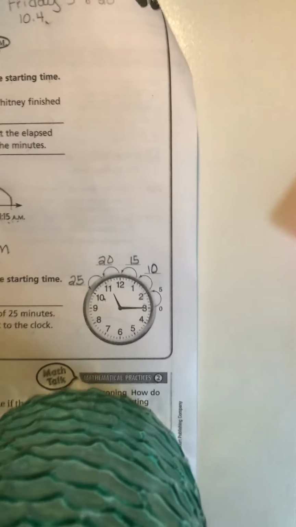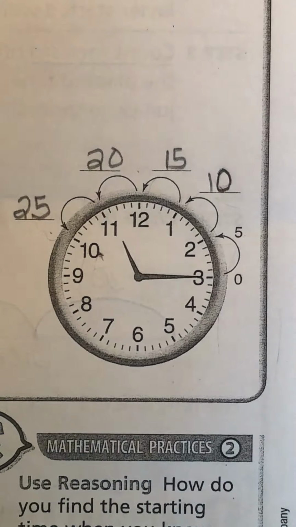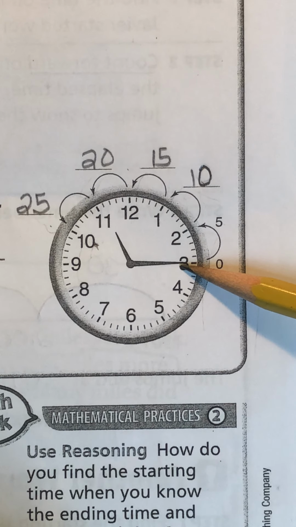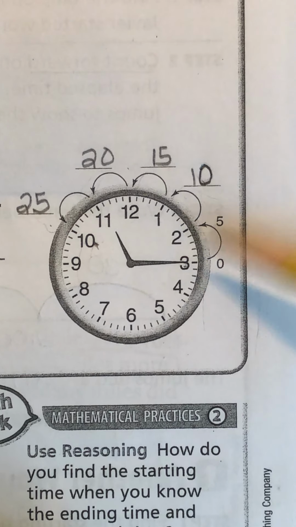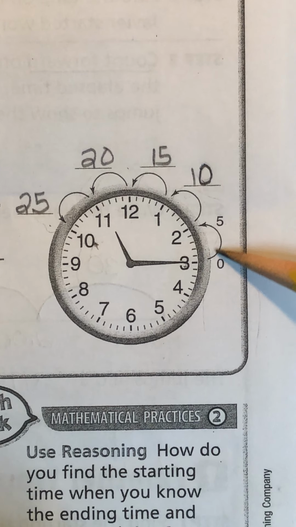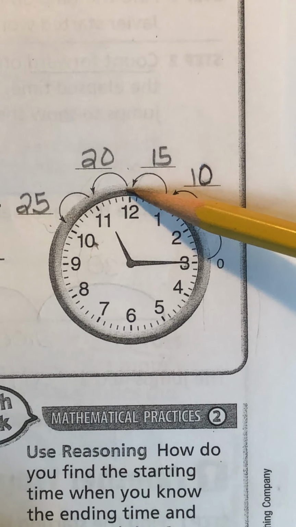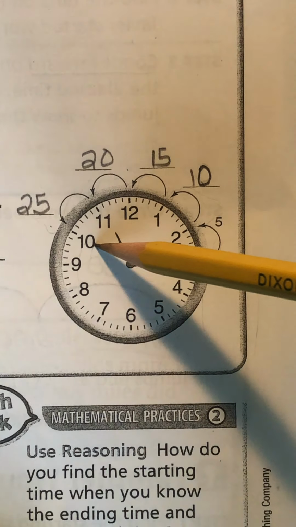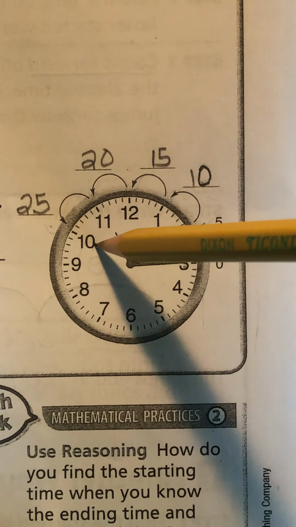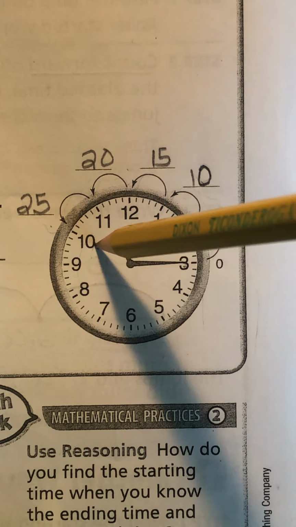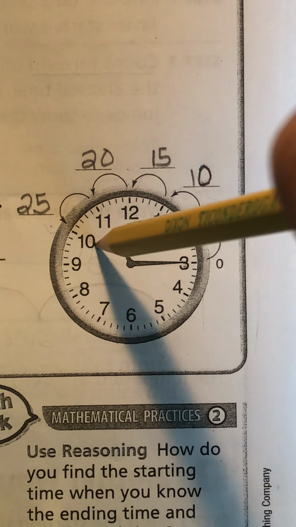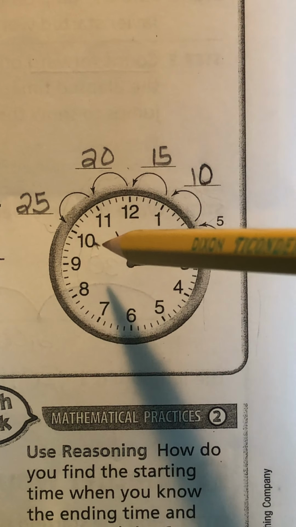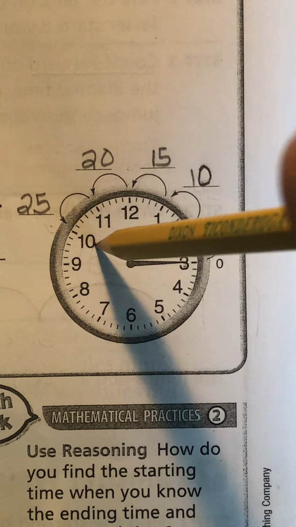All right, so let me zoom in so you can see what was done. So here, my friends, we're counting back from 11:15 because this is what time she finished swimming. So they started it for us, counting back 5, 10, 15, 20, 25. You're ending at the 10. We are no longer at the 11 o'clock hour. We're back to the 10 o'clock hour, and we're also counting the minutes on 10 as well. If we're counting on a clock clockwise around and we count by 5s, the 10 represents 50 minutes.